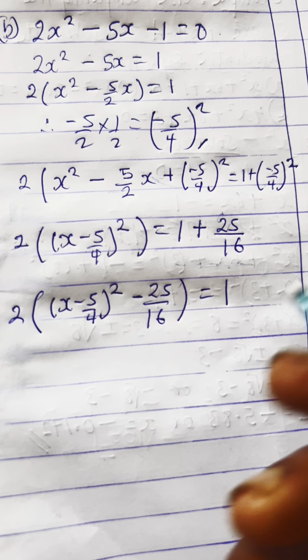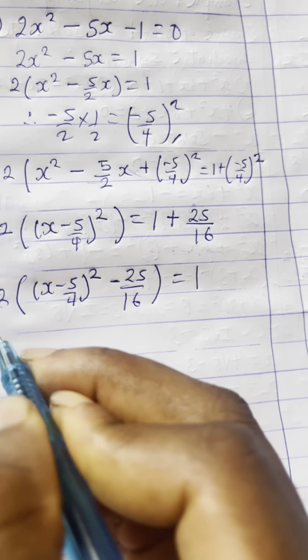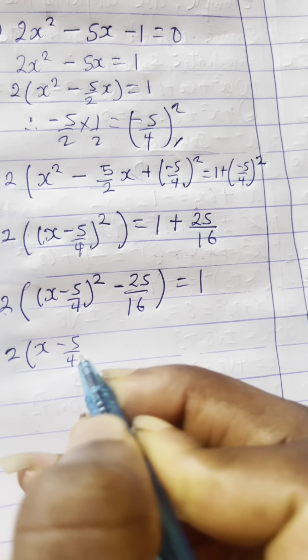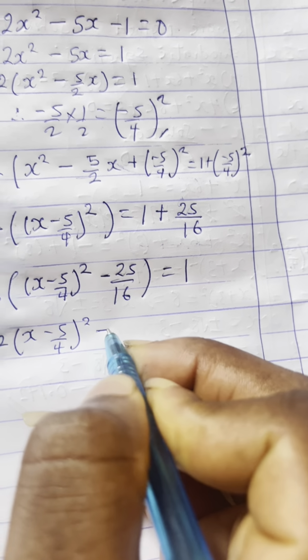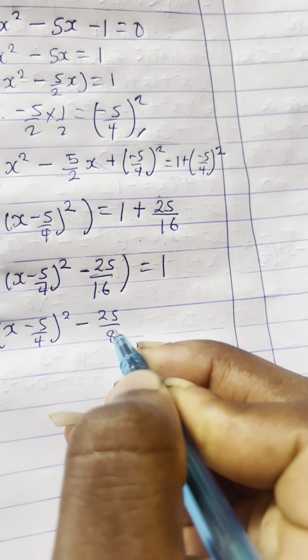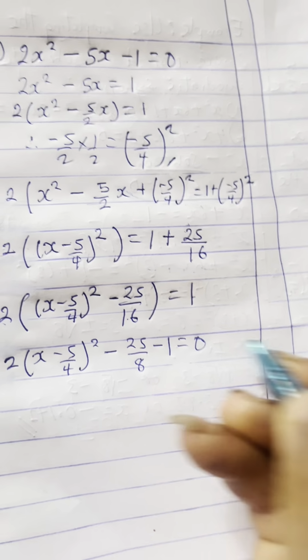So once you've done this, you will now use this 2 to open the bracket. If I use this 2 to open the bracket, I'm going to get 2 x minus 5 over 4 all squared minus 2 divided by 16, that is 8, 25 over 8. Then this one can come inside, minus 1 equals 0.